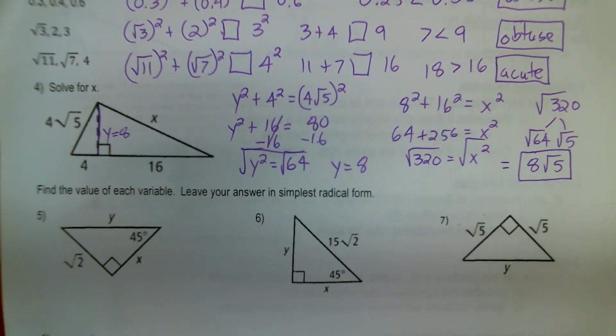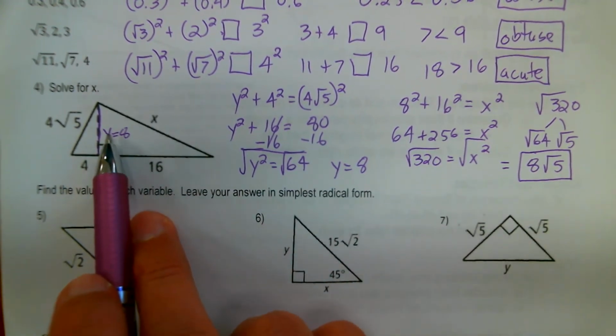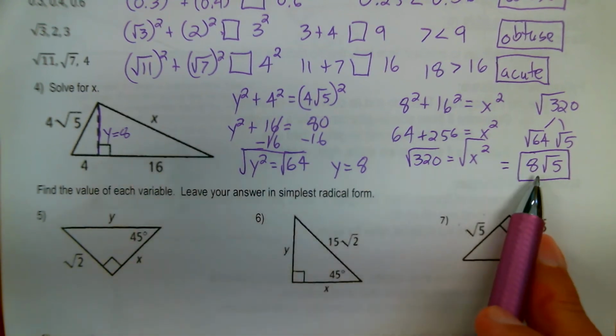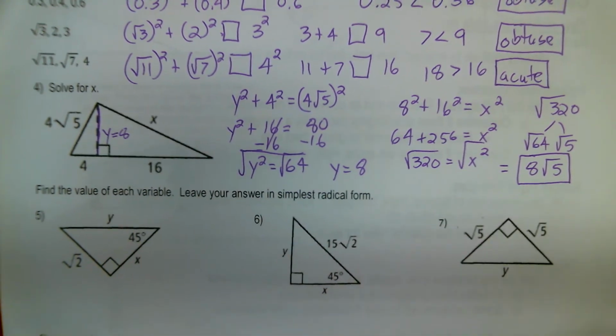Of course, we can go back and check our answer. I can do 8 squared plus 16 squared and make sure that equals 8 root 5 squared. So you can always go back and check your work on these things. Okay, so let's keep going.